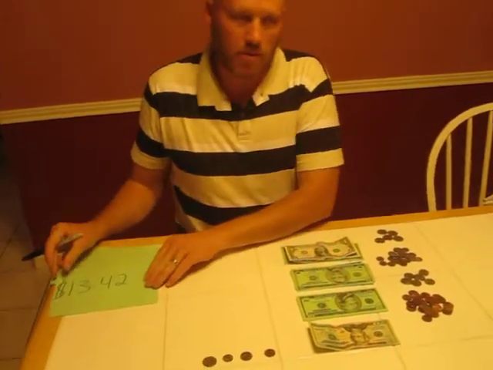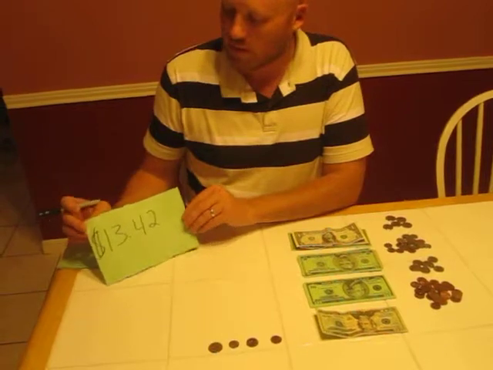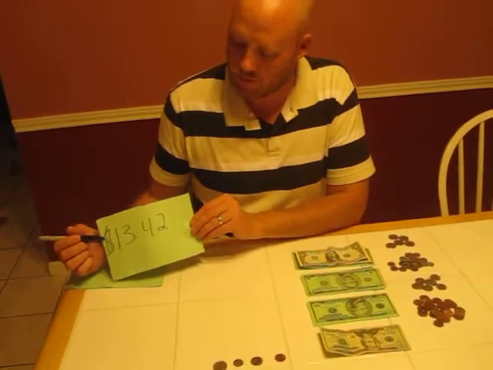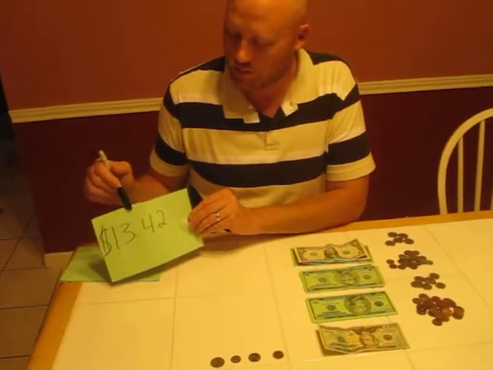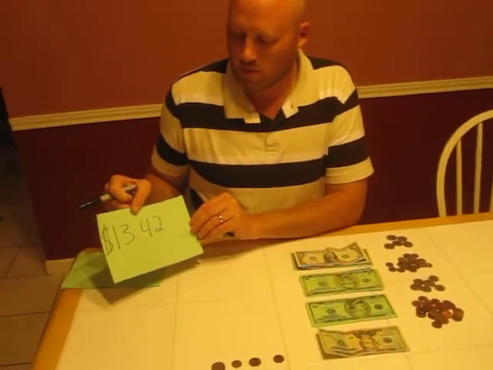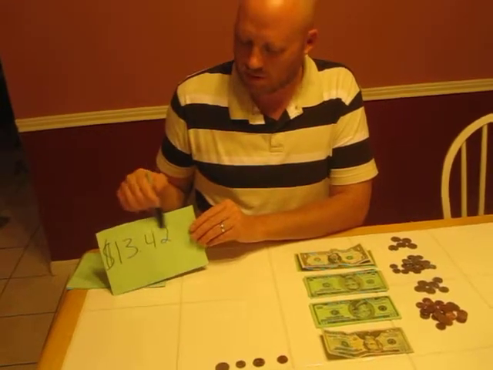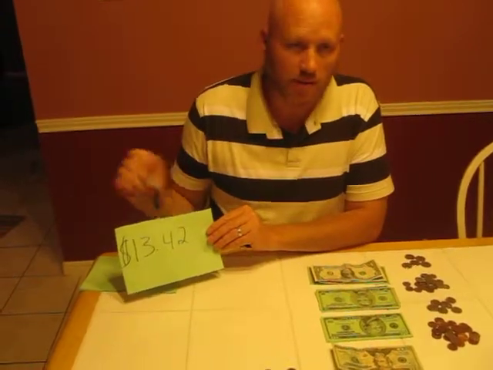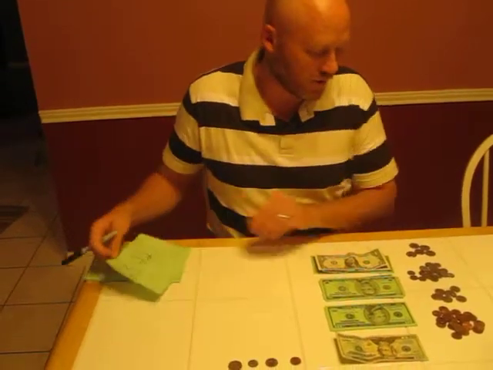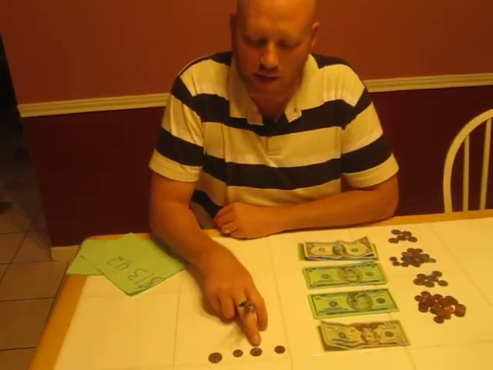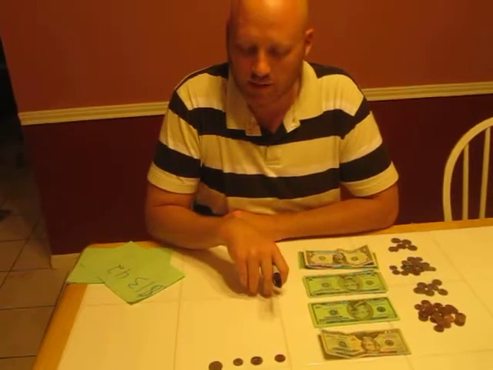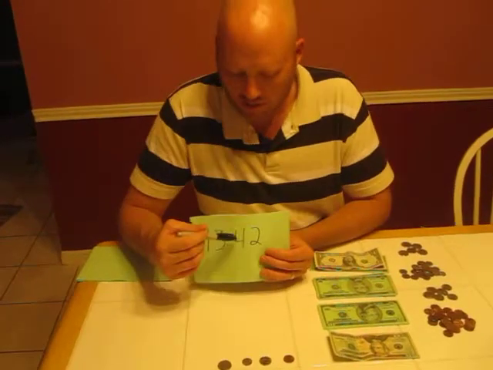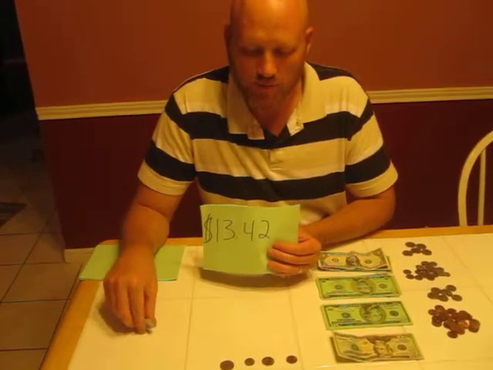Now what we want to do, you don't have to, but the best thing to do is to use the lowest amount of coins and the lowest amount of dollar bills in order to reach this number. So we're going to start with the coins first, the hardest part. So how are we going to get 42 cents using quarters, dimes, nickels, and pennies? What's the lowest amount of change we're going to use to get to 42?